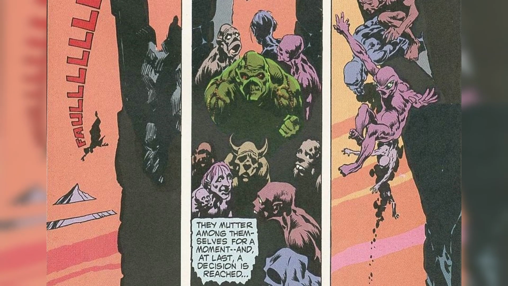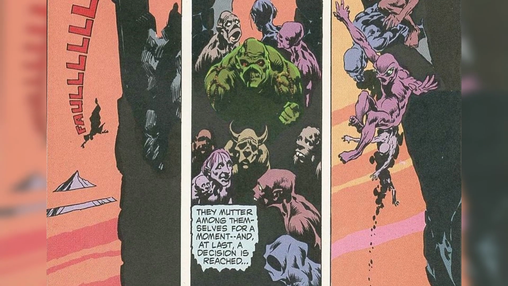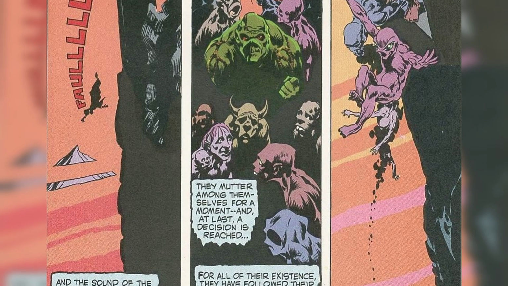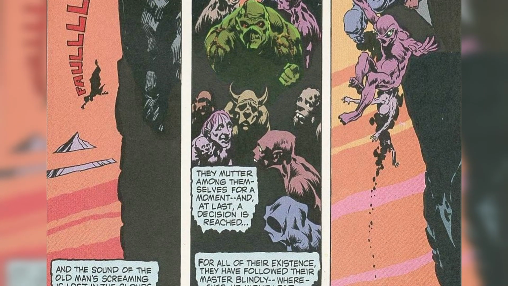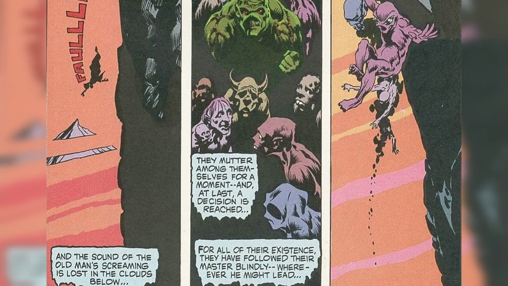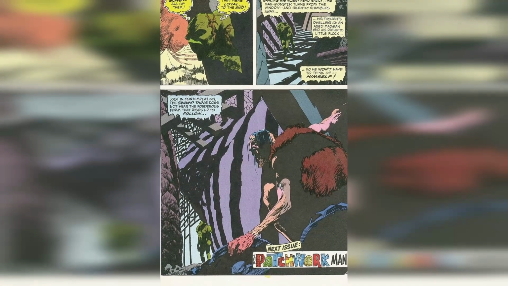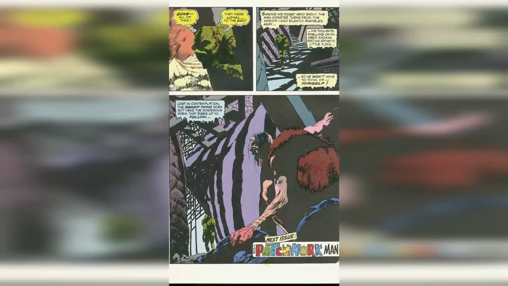as they have answered the age-old question we have all thought about at least once. If the evil magic scientist who made you jumped out of a window, plummeting to his death down a tall, very, very tall mountain, would you do it too? The issue ends with Swampy being looked at from the shadows by the Patchwork Man.